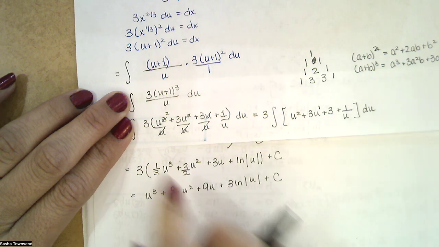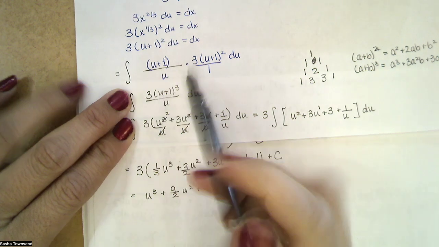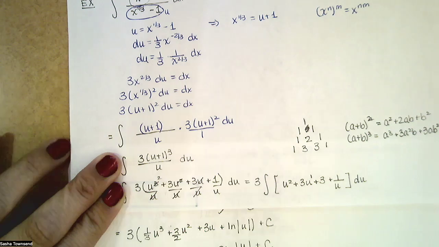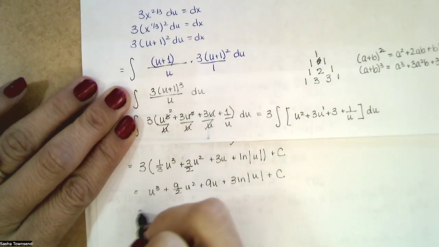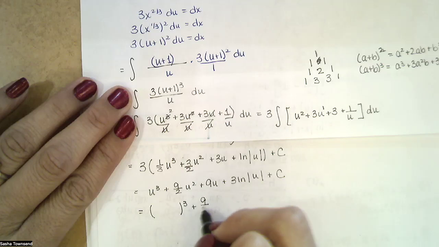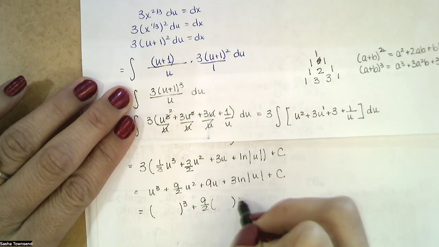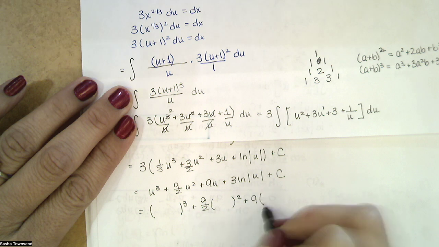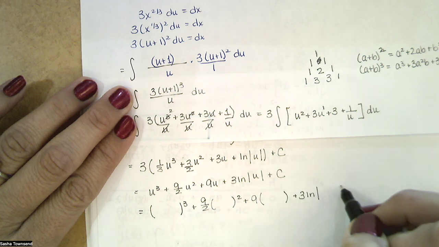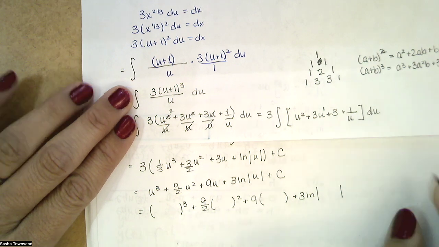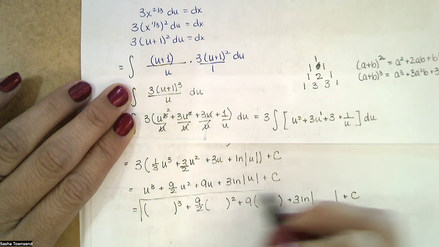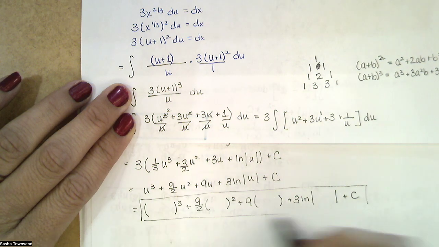And then we replace u with whatever it was in terms of x. Well, u is this x to the 1/3 minus 1. So we're going to have x to the 1/3 minus 1 cubed plus 9/2 times x to the 1/3 minus 1 squared plus 9 times x to the 1/3 minus 1 plus 3 times the natural log of the absolute value of x to the 1/3 minus 1 plus c. And that is our antiderivative.